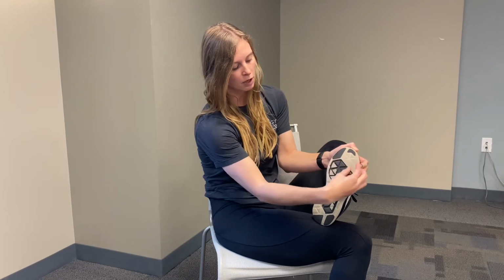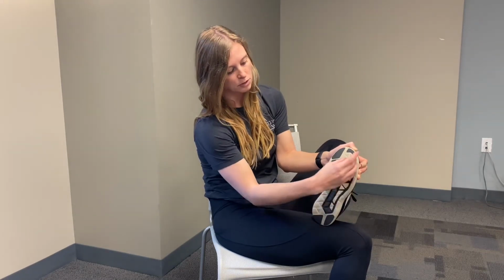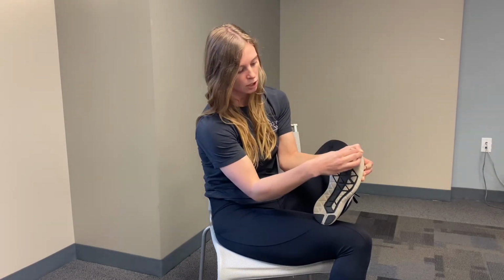If you have it on the outside of your foot, that means you're more likely to supinate. So I have most of mine on the outside, which means that I supinate slightly. If you have it on the inside of your foot, where there's more wear on the inside, that means you pronate. Ideally, we want all of our tread to be right down the center, which means you have a nice, healthy gait.